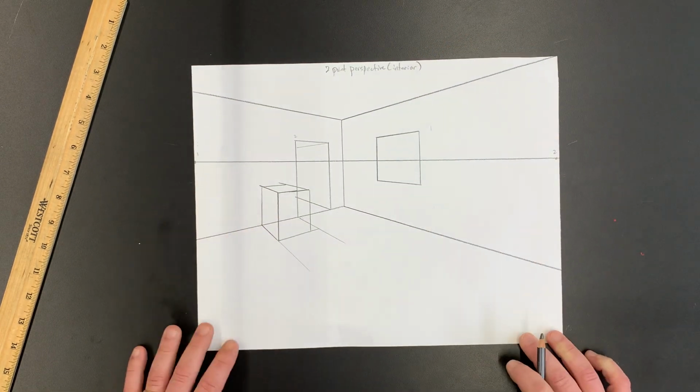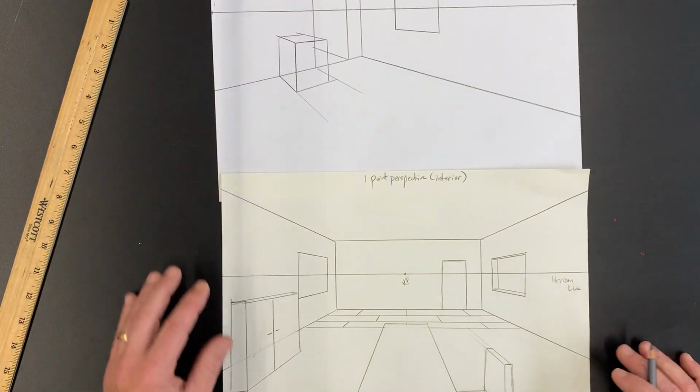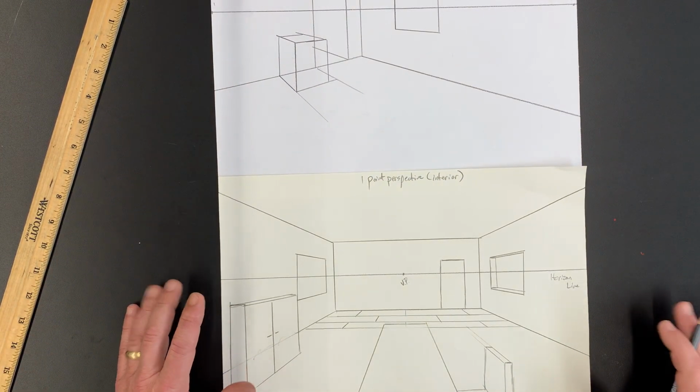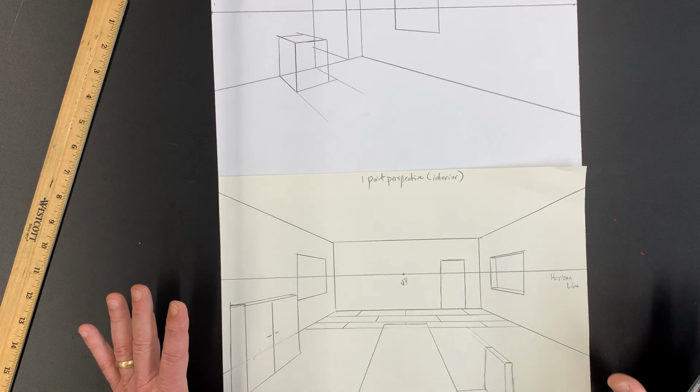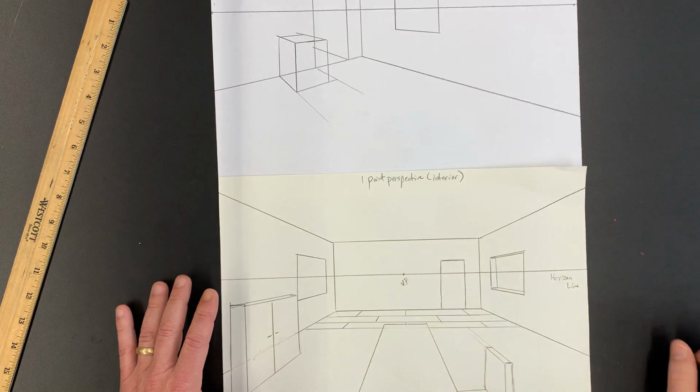So now between the two of these, we've learned how to draw a corner and a face view. Between the two, we should be able to, no matter what position we're in, be able to draw these objects using 1 or 2-point perspective.